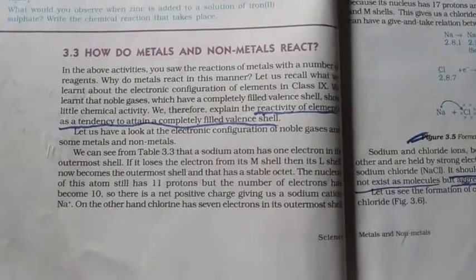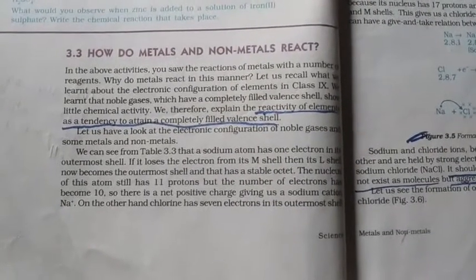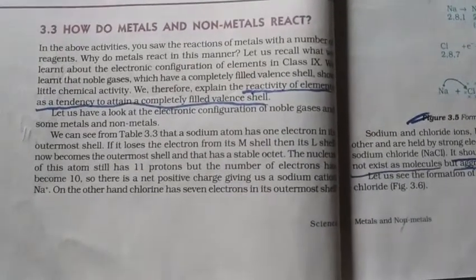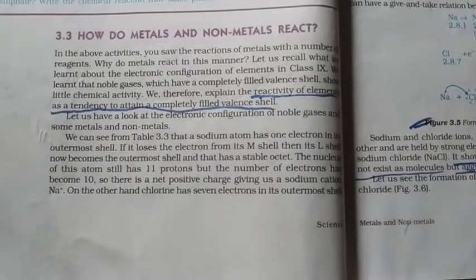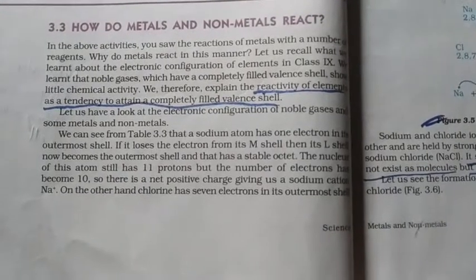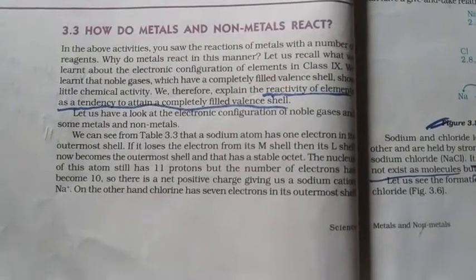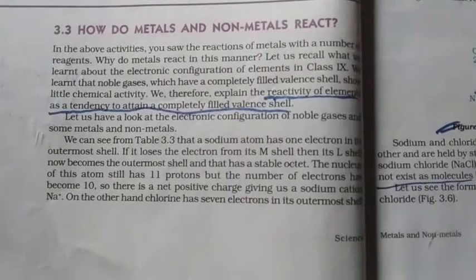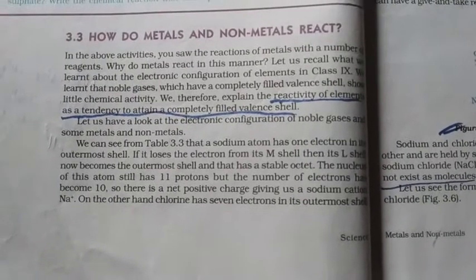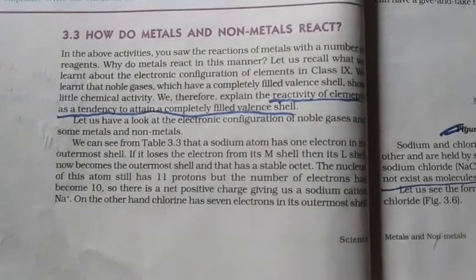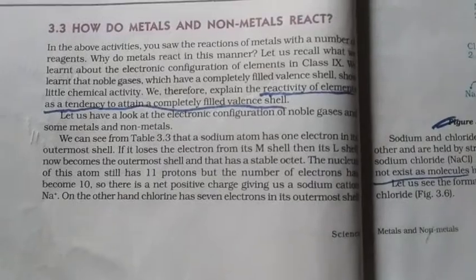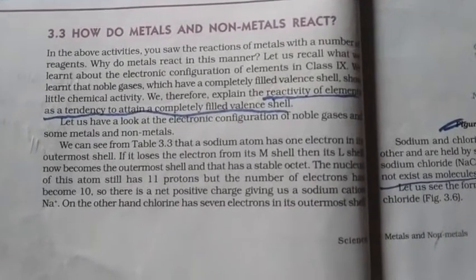Now you know why any element will accept or release electrons. This accepting and releasing nature is just due to maintaining stability, or fulfilling the octet. And you know that octet means what? To maintain 8 electrons in their outermost shell. So the tendency of an element to fulfill the octet makes them accept or release electrons. So accepting and releasing nature is due to this factor only.